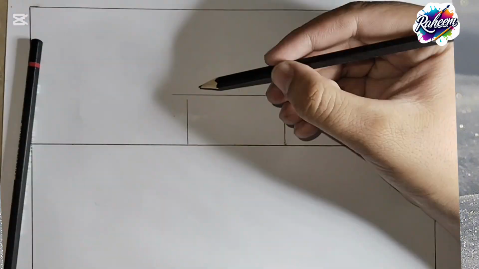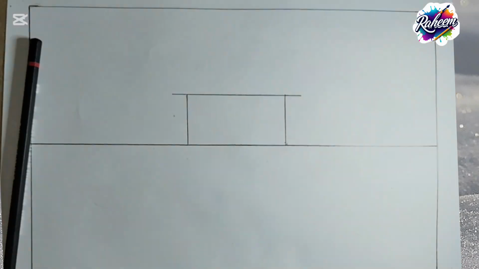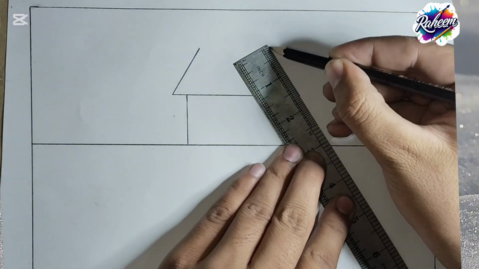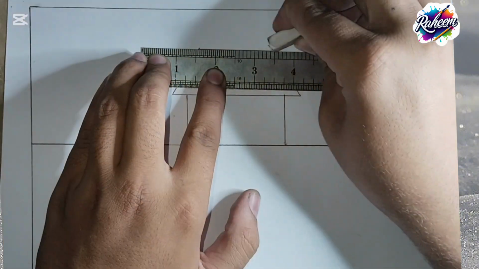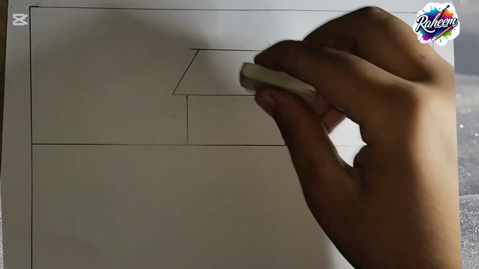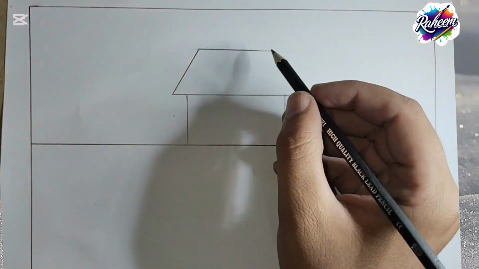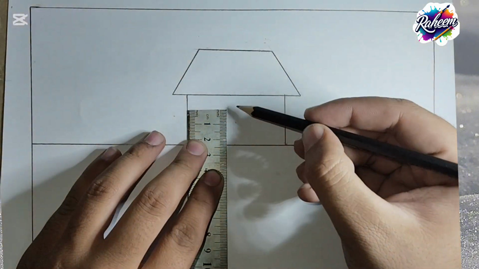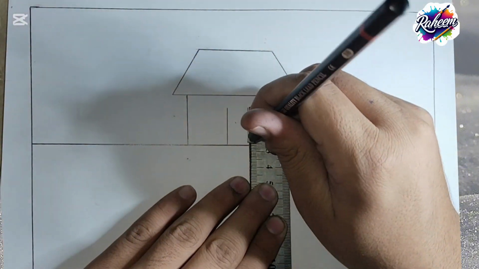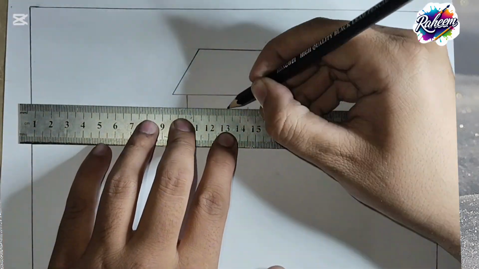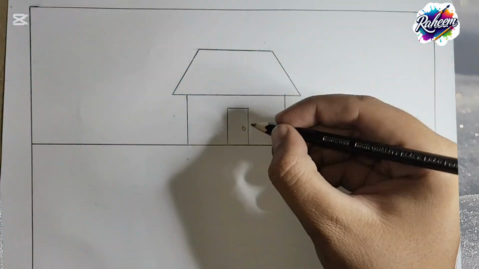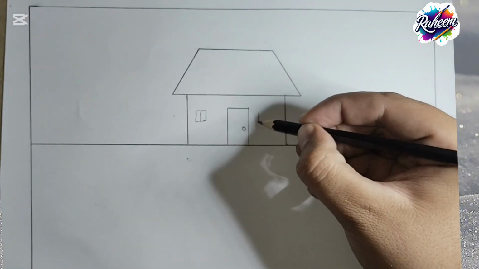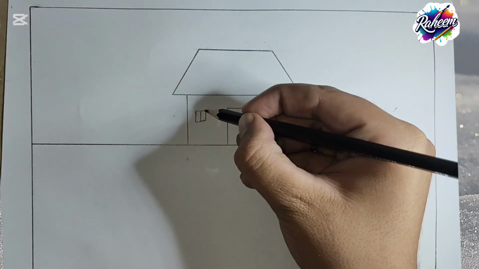I will draw a rectangle for the base and add a triangle for the roof. Next, I will add some details like a door, and windows. Make sure to keep your lines smooth and steady.